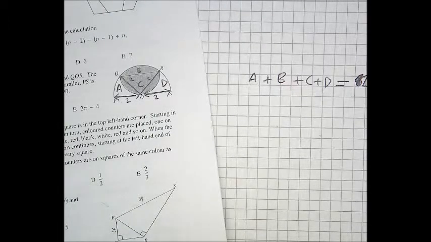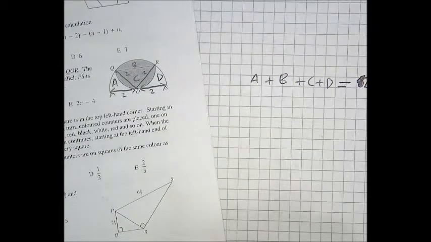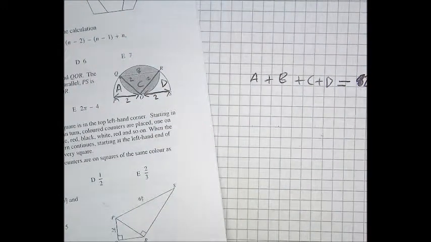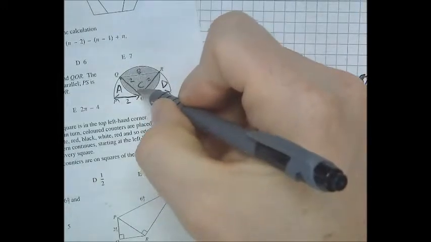For Pythagoras, you need a right angled triangle. You sure that's right angled? But it can be. Is that a right angled triangle? Why would that be a right angled triangle? Isn't it a semicircle? You put a triangle in a semicircle. As long as you're using the diameter, you'll get a right angled triangle. So you're completely right. That must be a right angled triangle.